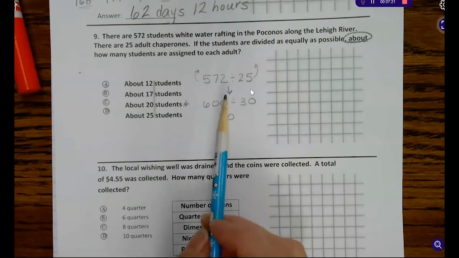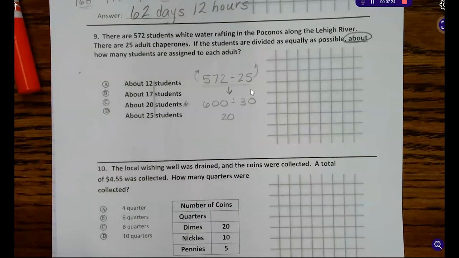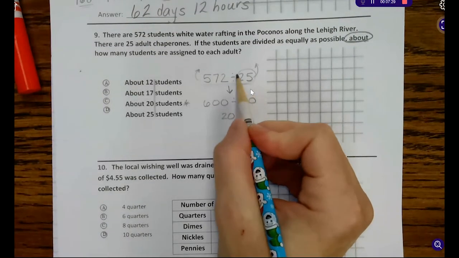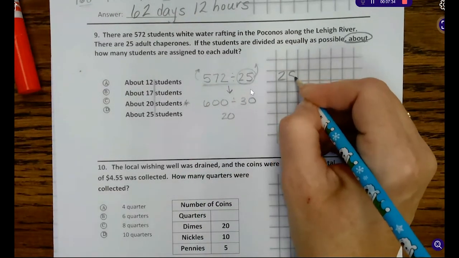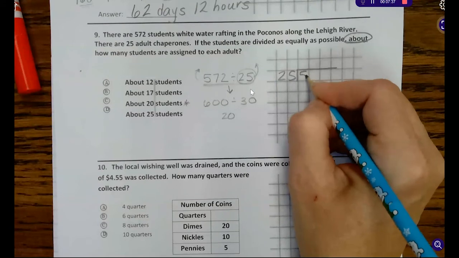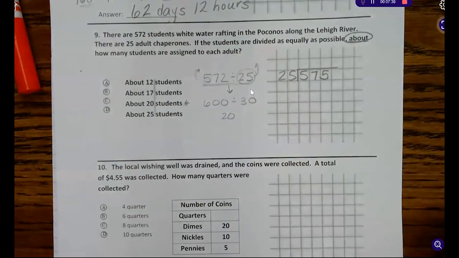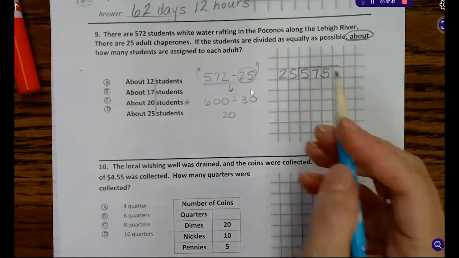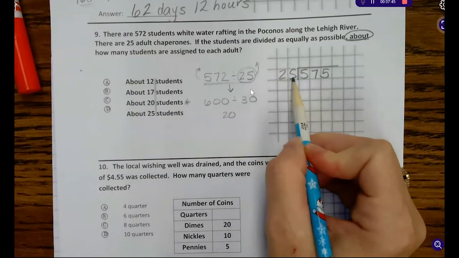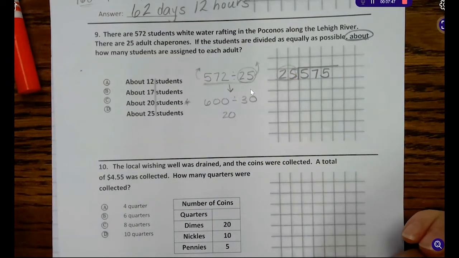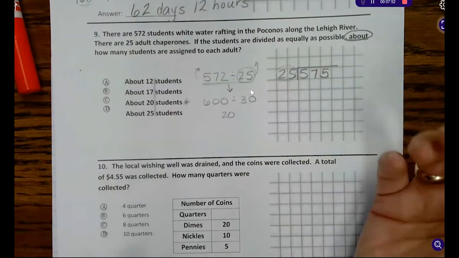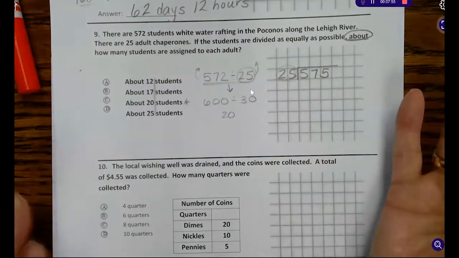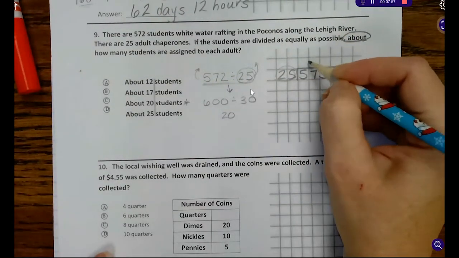So this is when you might prefer to use compatible numbers, because 25 would work very well with 575. All right. Now you know that 4 quarters equals $1. Okay. So you could work like that, but let's just do this. We could do this very easily. So 25 goes into 50 twice, which is 50.